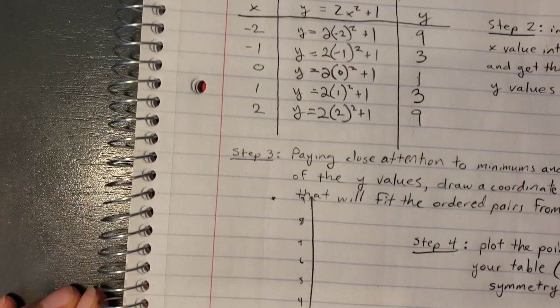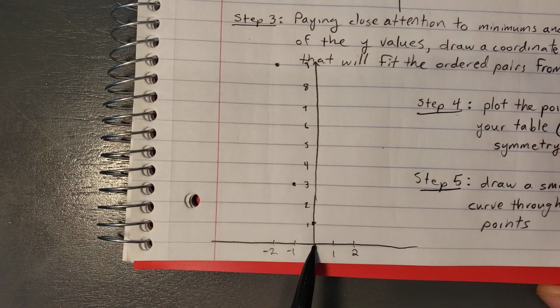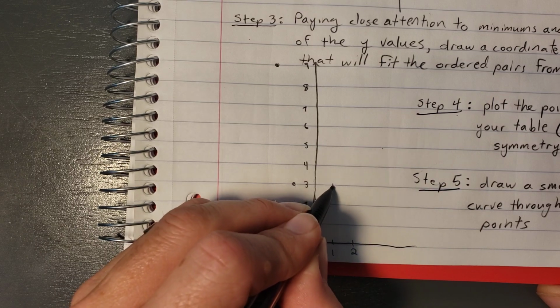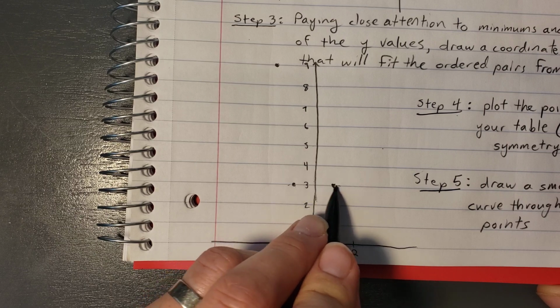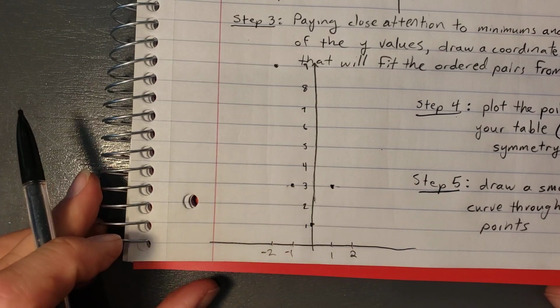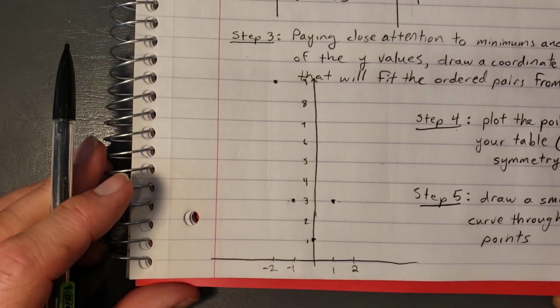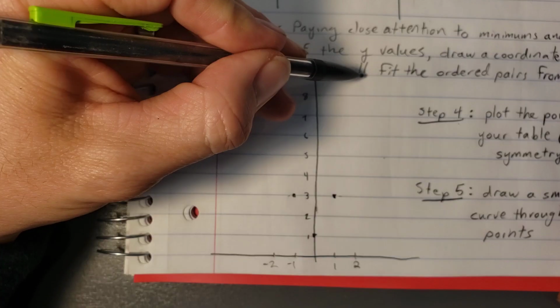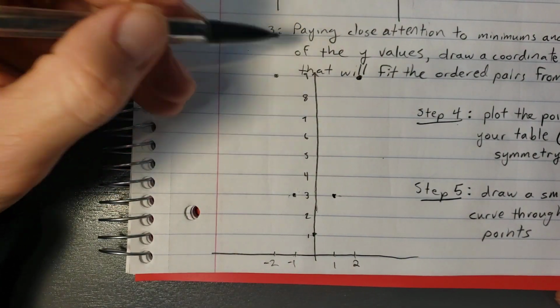And then here comes the symmetry, 1, 3. Notice these points are the same distance across from each other with that line in the middle. And finally we have 2, 9, which is going to be up here. You can see that these points are symmetrical there.